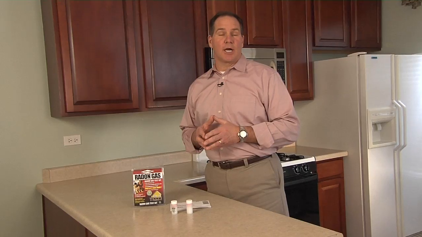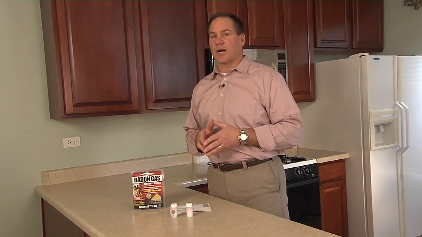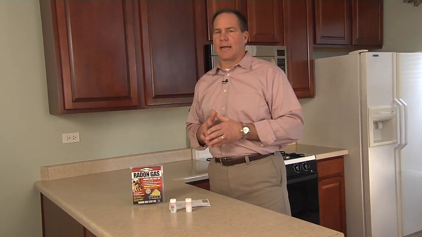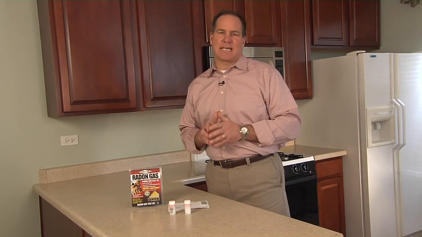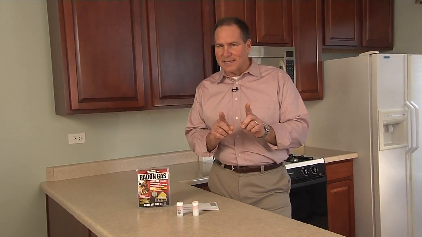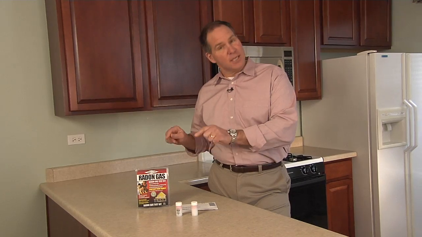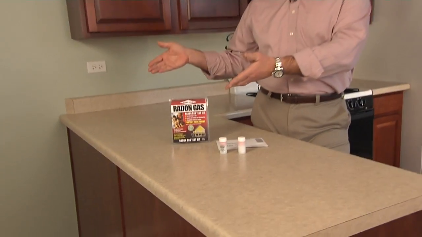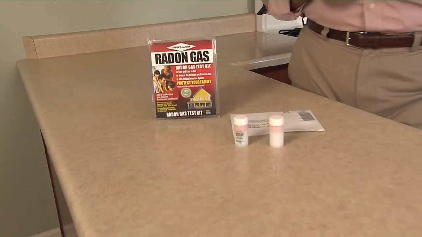Radon is a naturally occurring radioactive gas that's in our environment. It's detected all over the world, and we live with it every single day. But it's bad news inside our home. We do not want elevated levels of radon gas. Now, if that does occur, it can be controlled. But before you get to that point, there are test kits that you can do yourself to find out what those levels are. Now, this is a kit that you can buy at the hardware store. It's about $10 or $15.